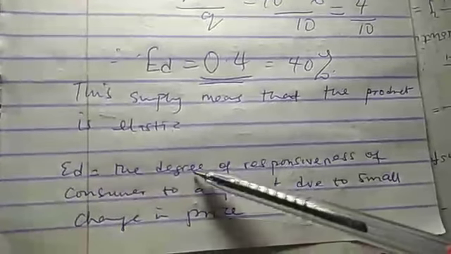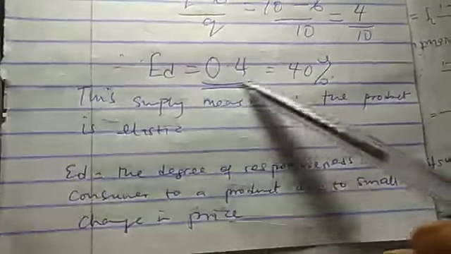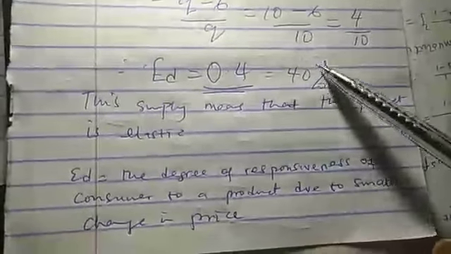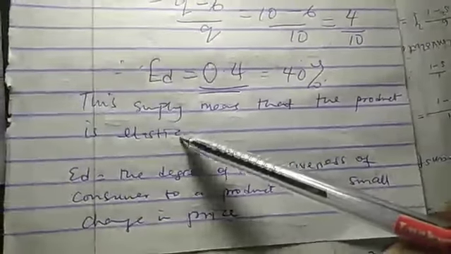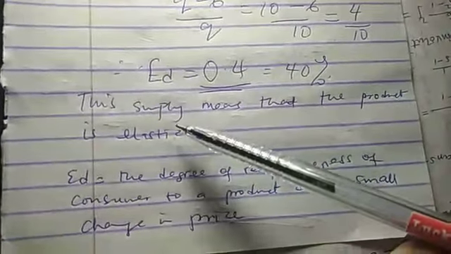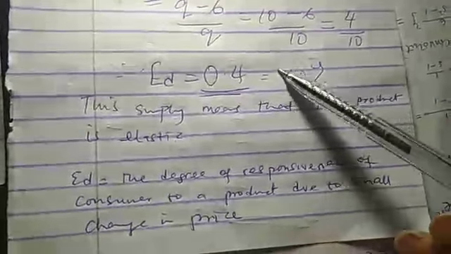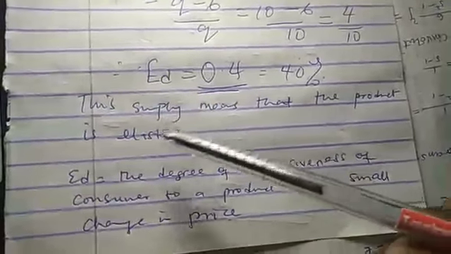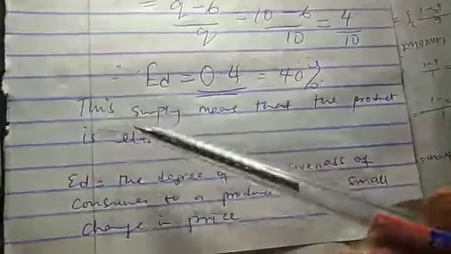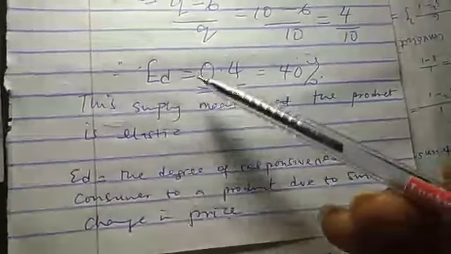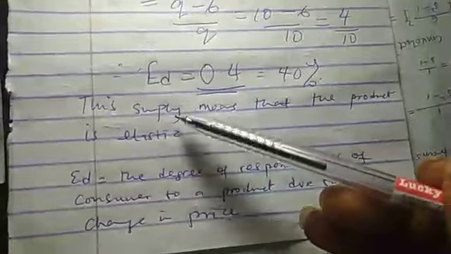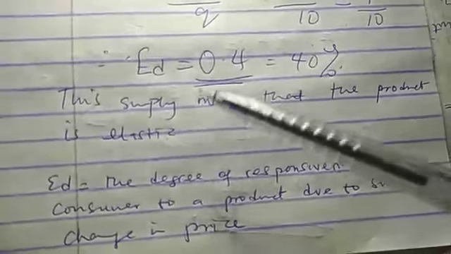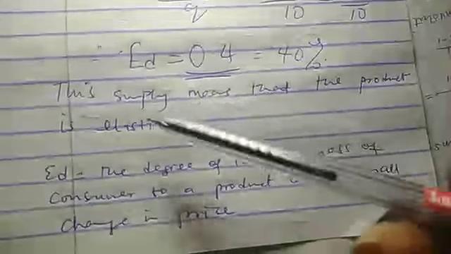And if the product is inelastic, because this one is elastic since we have a very low percentage, 40%. If something is inelastic, that means we are going to have a high elasticity of demand. That is, even if you change the price, people will still buy it. For instance, the price of petrol now, even if we change it to 500 naira, people will still buy it. The number of people that were buying it before will still be the number of people that are buying it. That means it is inelastic.